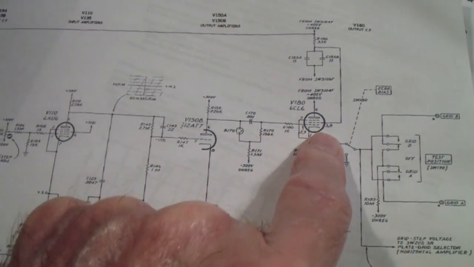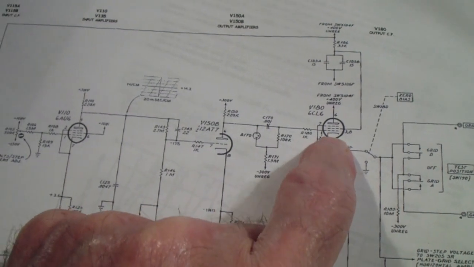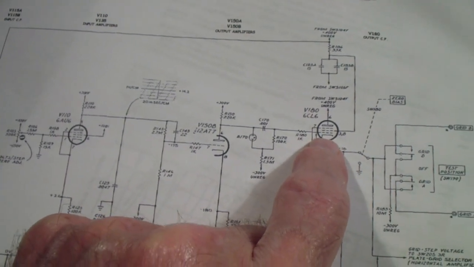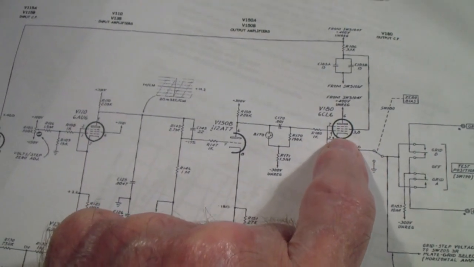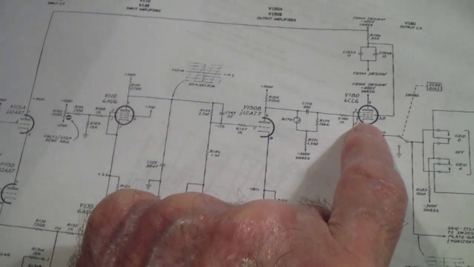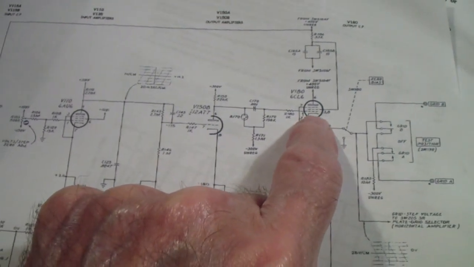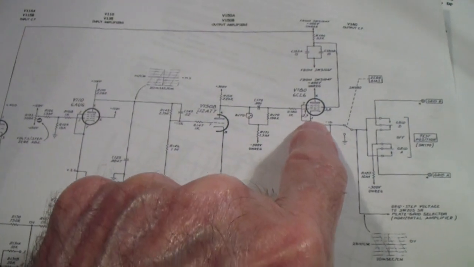At first I thought the 6CL6 was bad, so I took it out and tested it on a tube tester, and it tested fine. I put it back and the scope worked fine. Then I discovered that if I wiggled the 6CL6 slightly in the socket, the problem would come and go. So my guess is what happened.